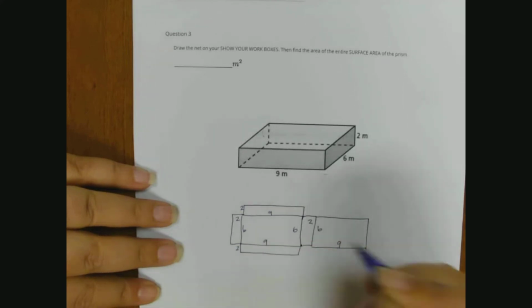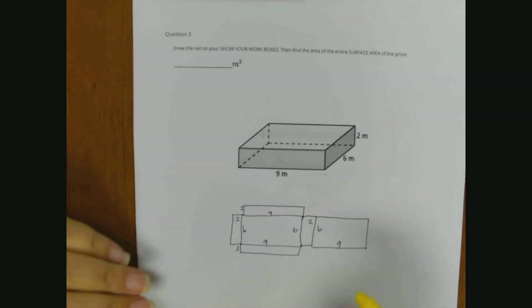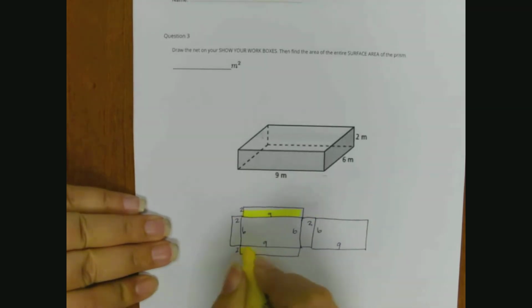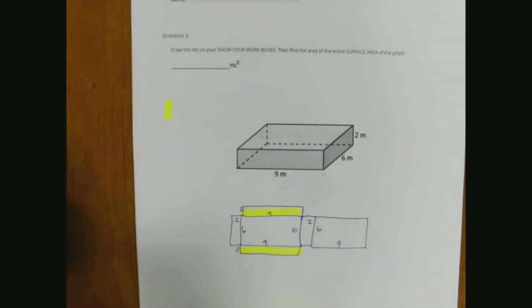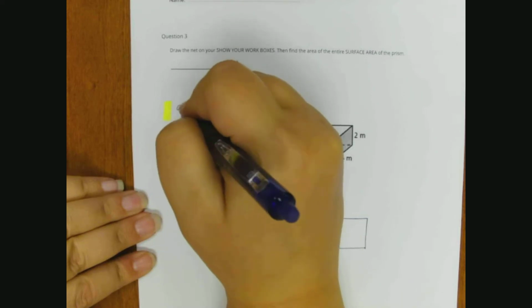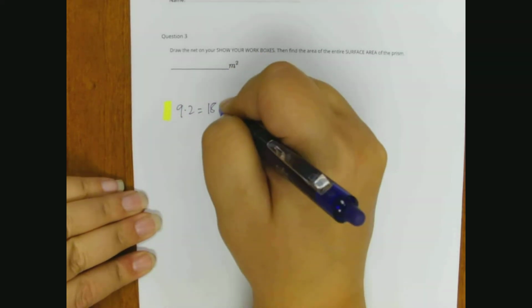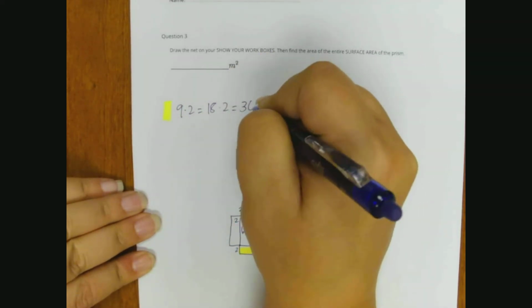Okay, so now we just find the area of each rectangle. All of the rectangles are base times height. So yellow, 9 times 2 equals 18. There are 2 of those, so 18 times 2 equals 36.